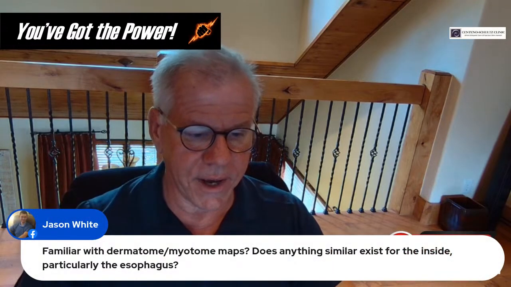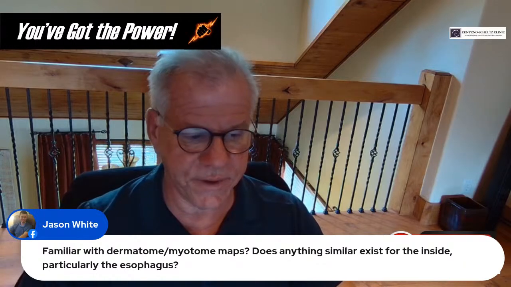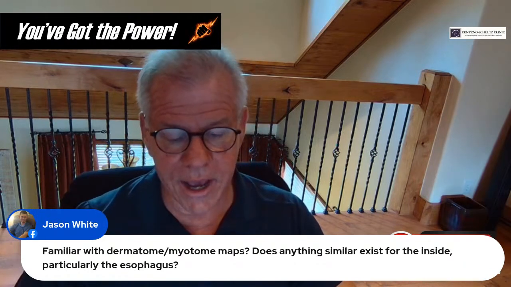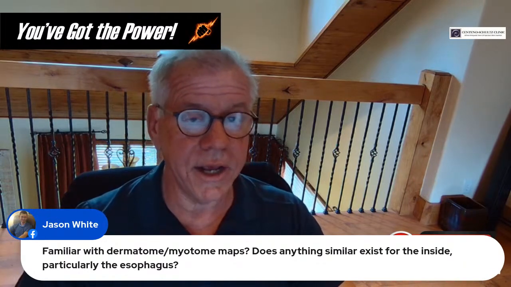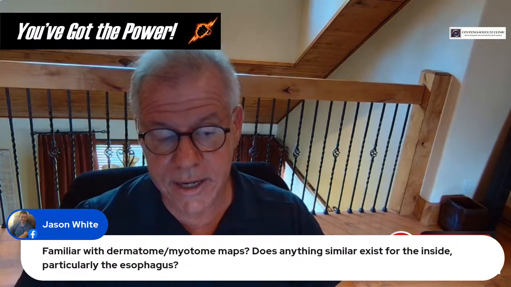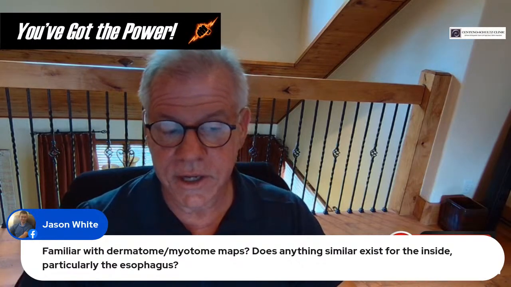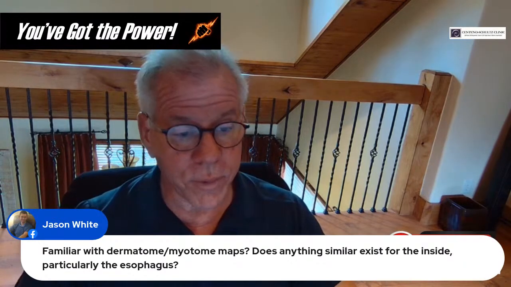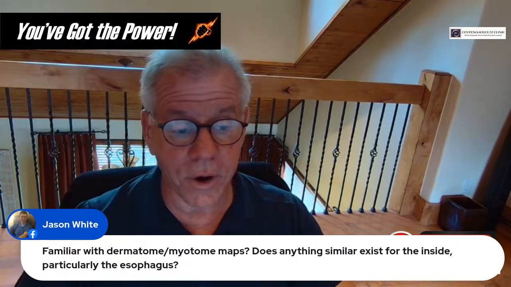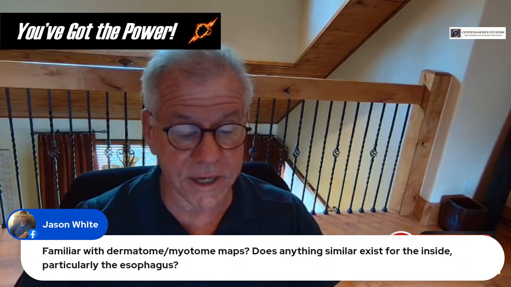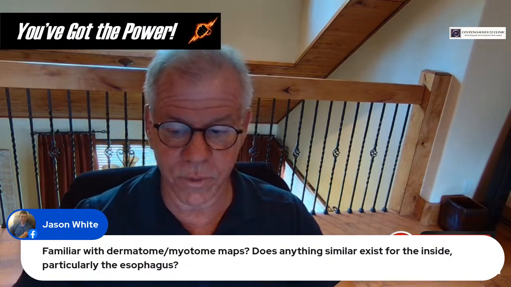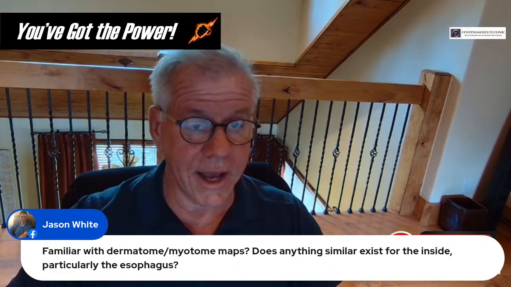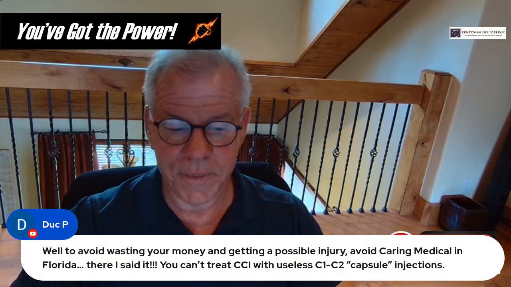Jason, familiar with dermatome, myotome maps? Does anything similar exist for the inside, particularly the esophagus? Yeah, we use dermatomes and myotomes all the time. As far as for the inside, there are referred pain diagrams. If you just type in online esophagus referred pain, you can probably find some studies where they have artificially stimulated the esophagus to cause pain and then asked patients where they felt it. So that should be available online, but it would be called referred pain.